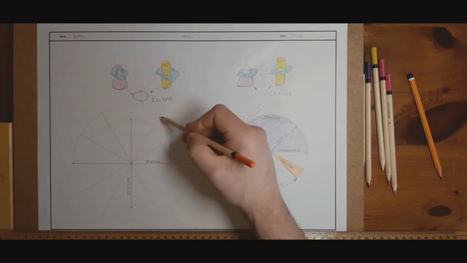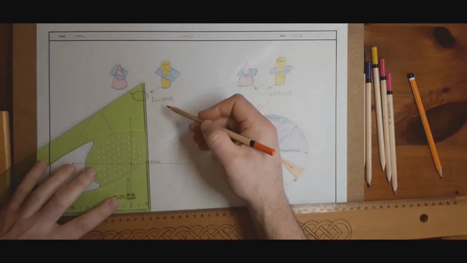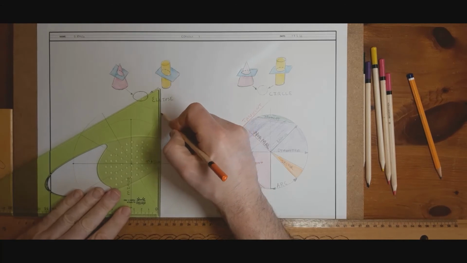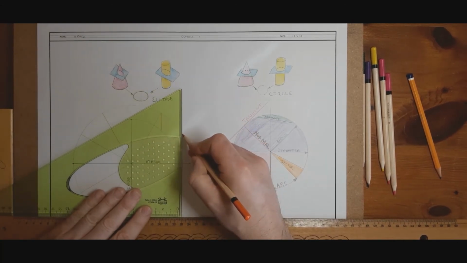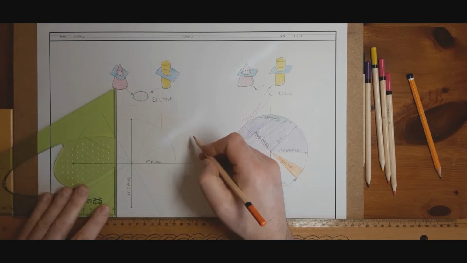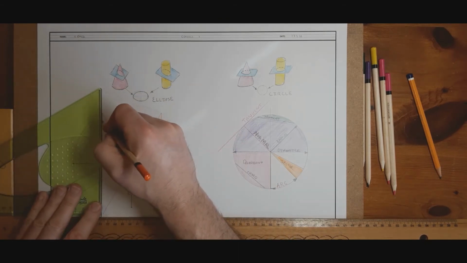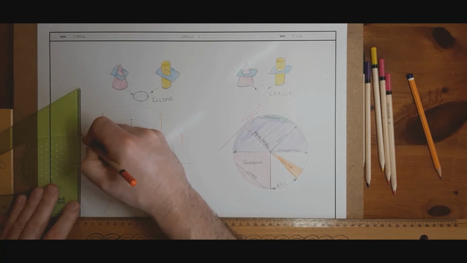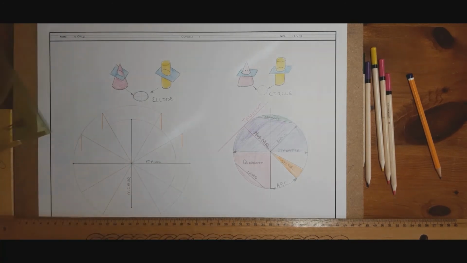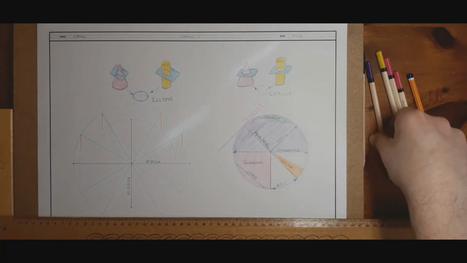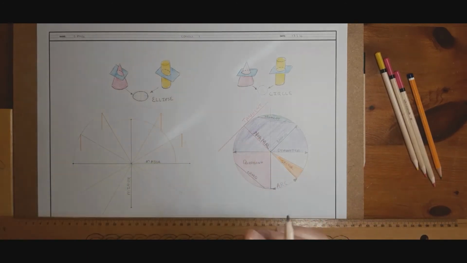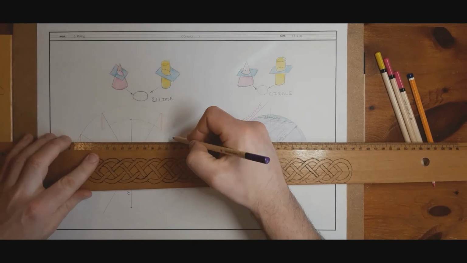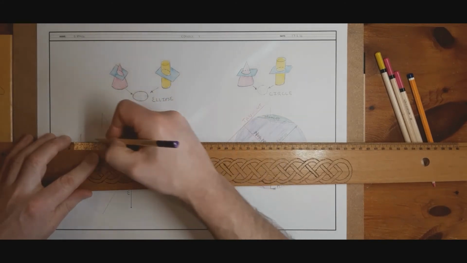Where the dividing lines hit the major circle, we're going to drop down. And I'll just work on the top half of the ellipse for a moment. Okay. Where the dividing lines hit the minor circle, we are going to draw horizontal lines coming out.